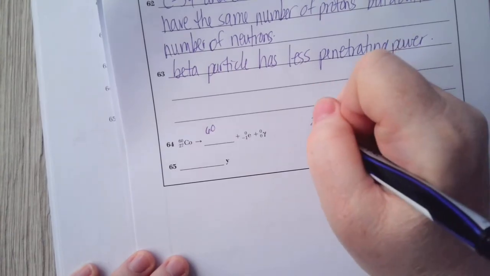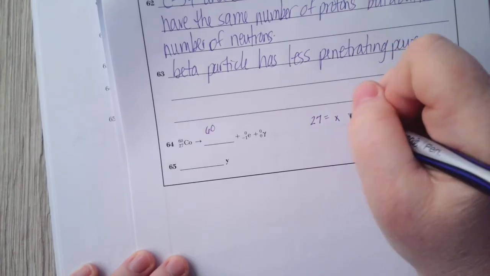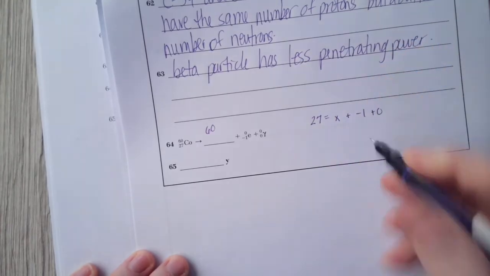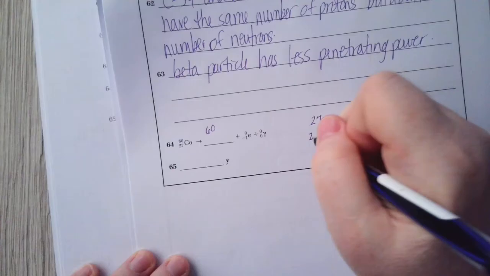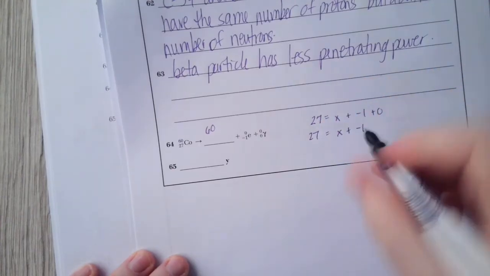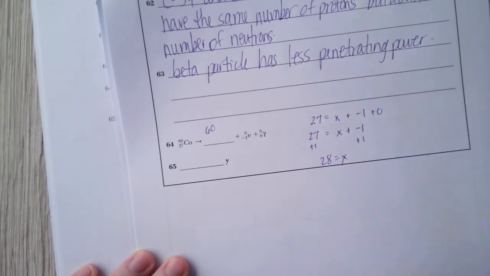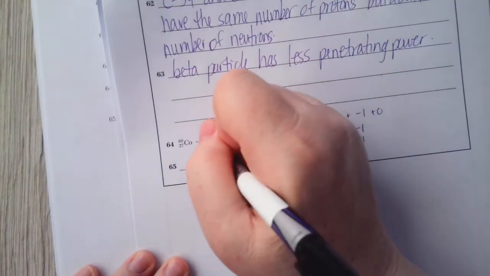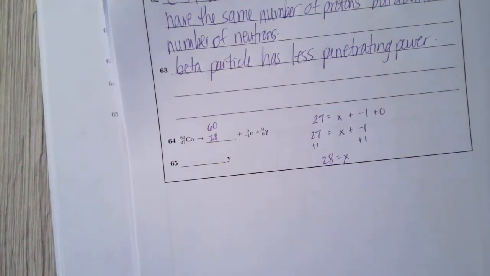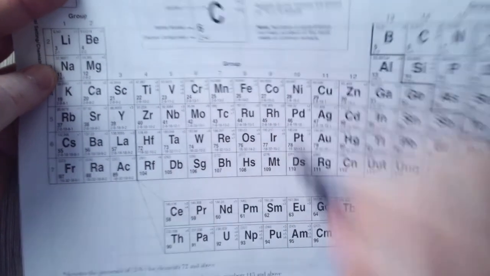Well, I could set it up like this, just so you know. 27 equals something plus -1 plus 0. Well, the plus 0 doesn't really matter, right? So 27 equals x plus -1. Add 1 to both sides. So when it's a negative, you got to be a little careful. So it's 28. But now I need a symbol. Where do I get the symbol from? Well, go to the periodic table, and I'm going to look up 28, nickel.